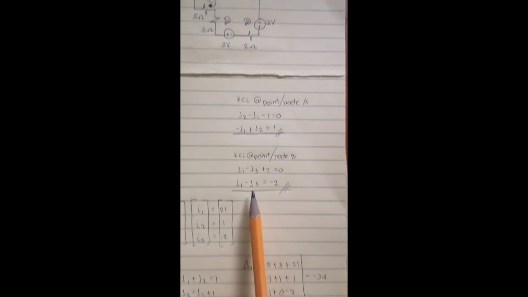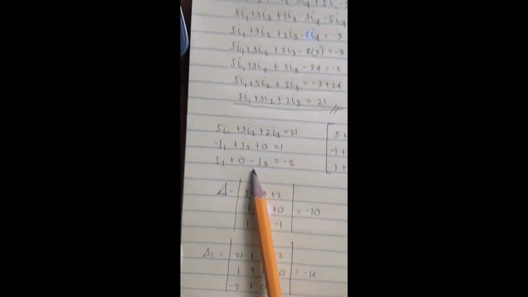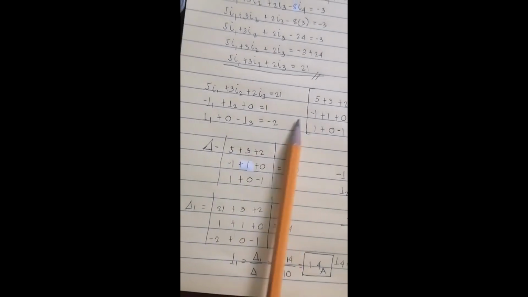So we transpose the constant to the other side, and it became negative 2. So we copied our equation 1, equation 2, equation 3. So here it is, and we just take their values. So this is it.